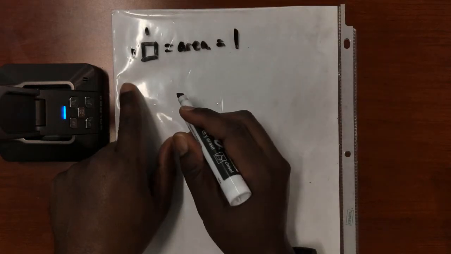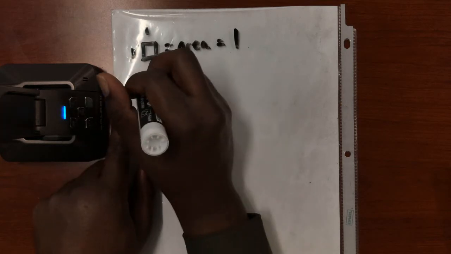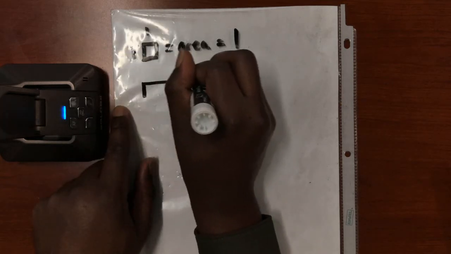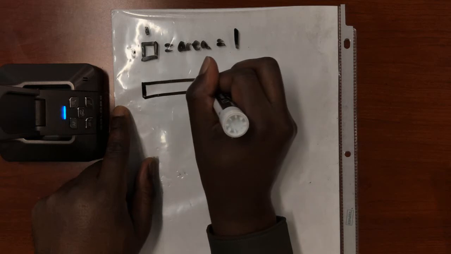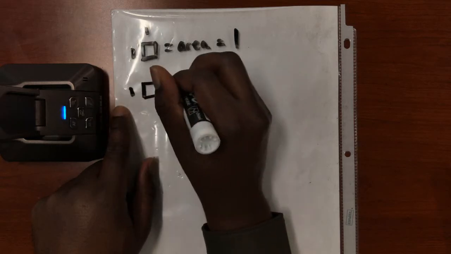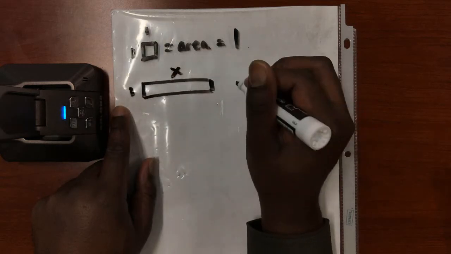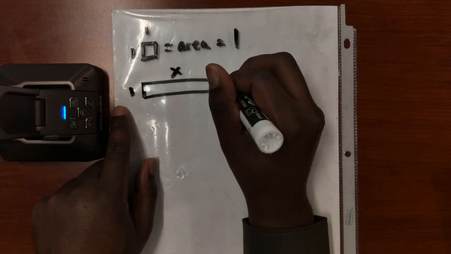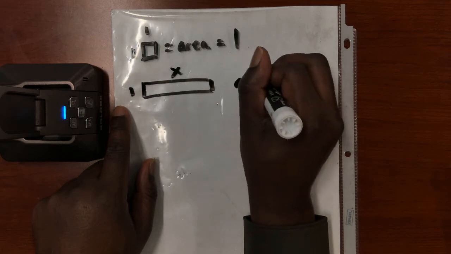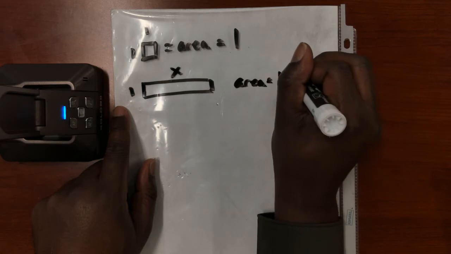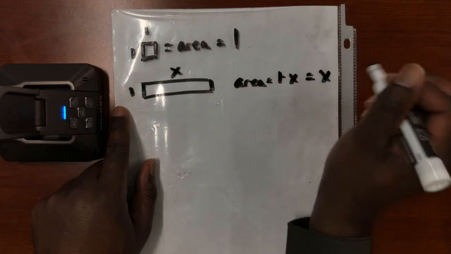Now let's say I had something that was 1 in the length. Let's say we didn't know what the width was. If I ask you for the area of that one, that'll be 1 times x, which is just x.